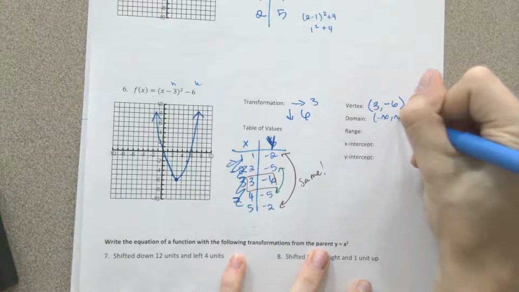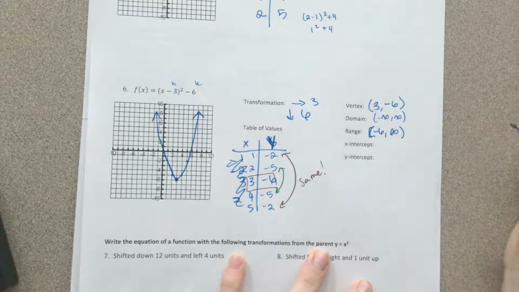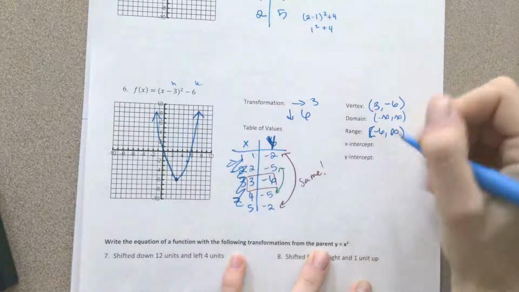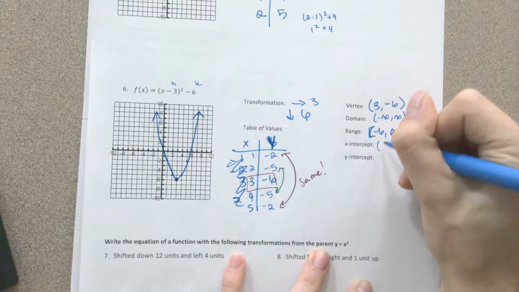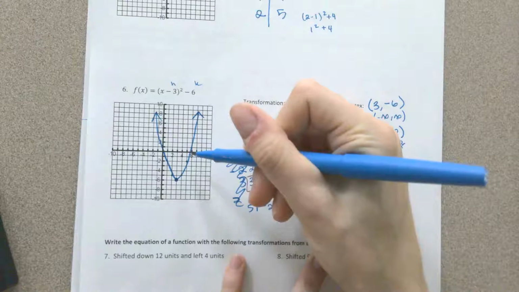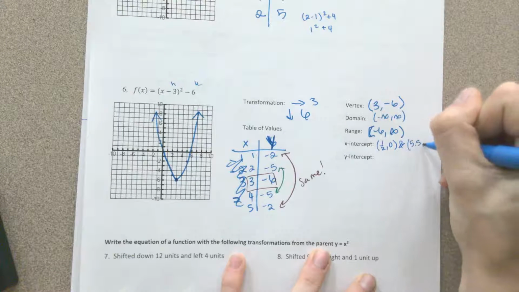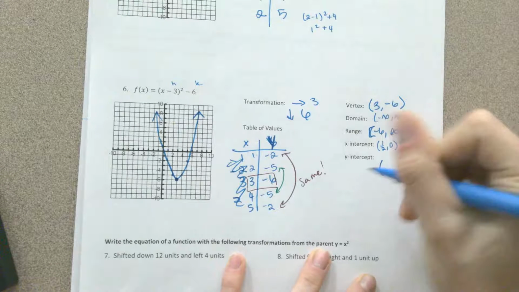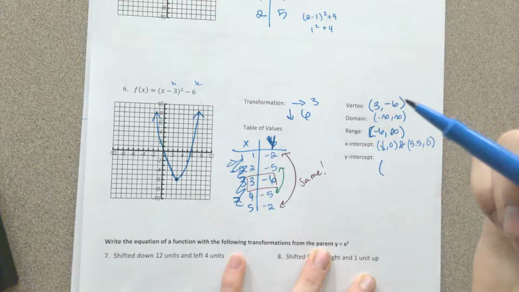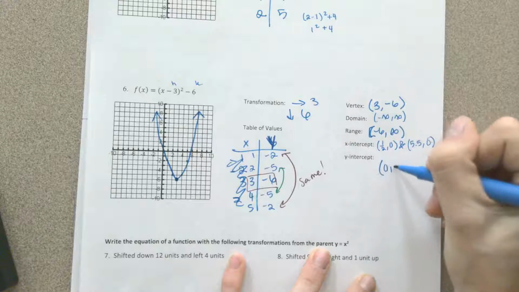Domain, still negative infinity to infinity. Range, our lowest y value included to infinity. The x-intercept, all right, so this one is almost, I would say, 1/2, 0, and we have another x-intercept, okay, we have 2 x-intercepts, crosses twice, at about 5.5, 0. Our y-intercept occurs at, real bad drawing, but let's say 0, 2.